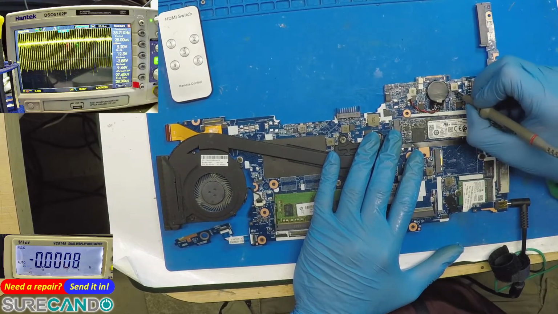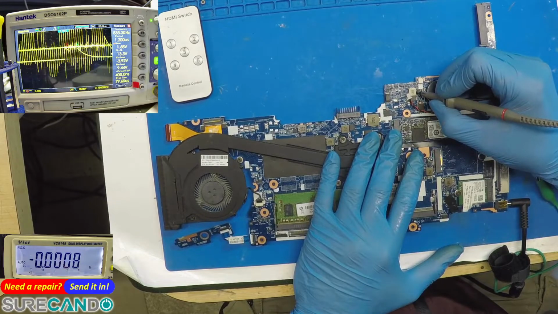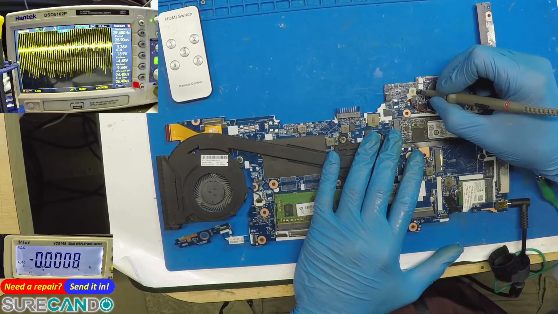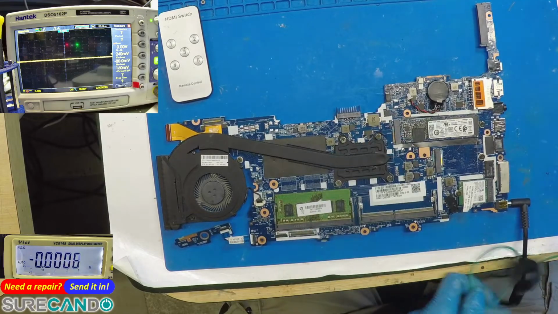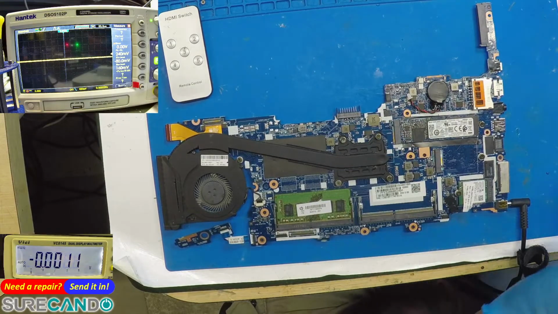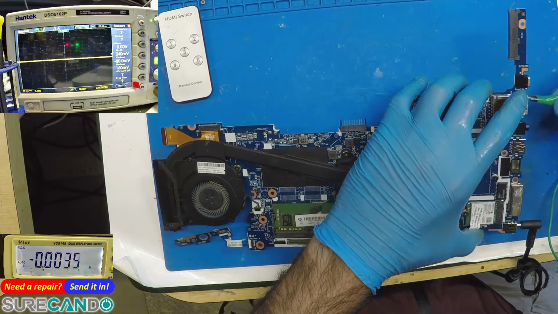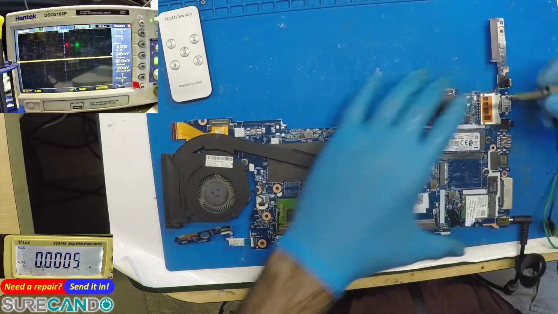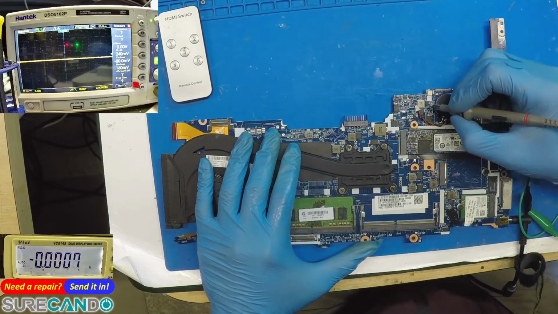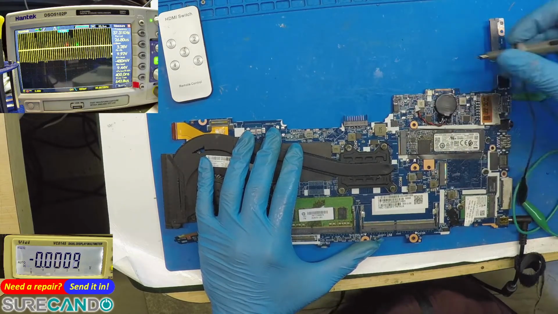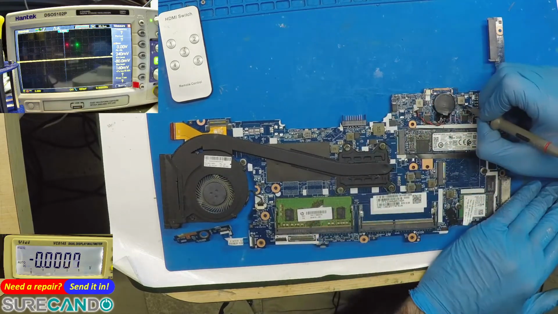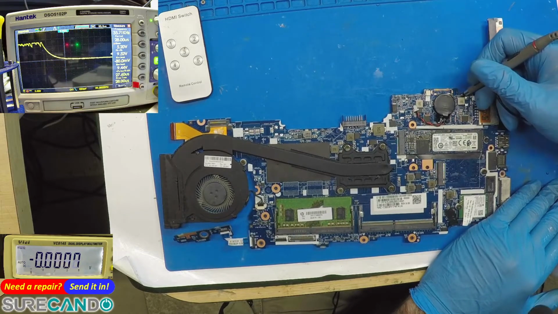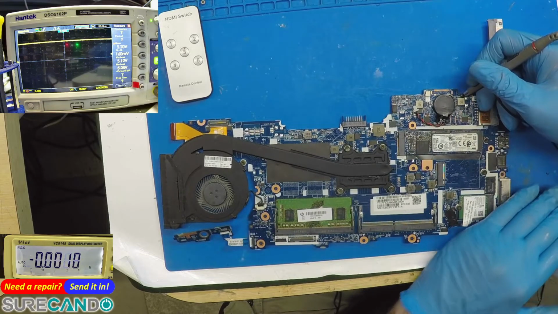It's a bit dodgy, eh? Okay, so 3 volt. Where's my ground at? Yeah, 5 volt, still good.